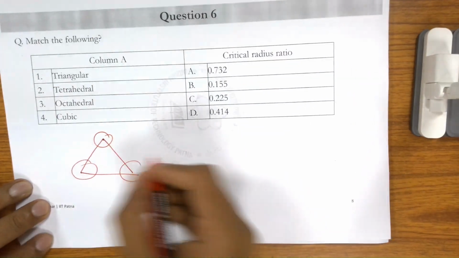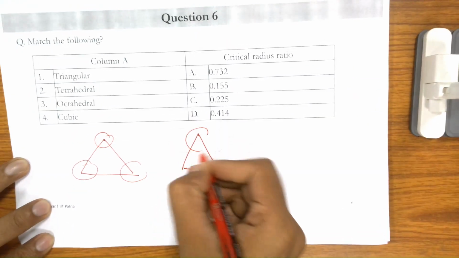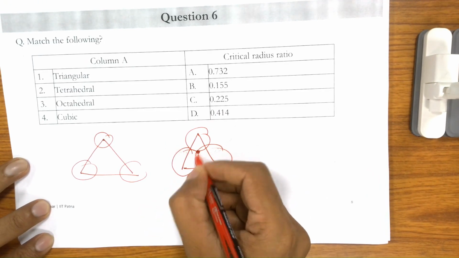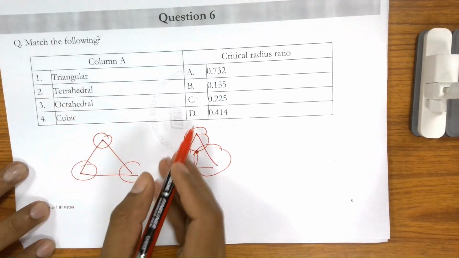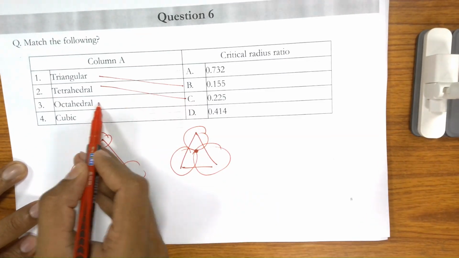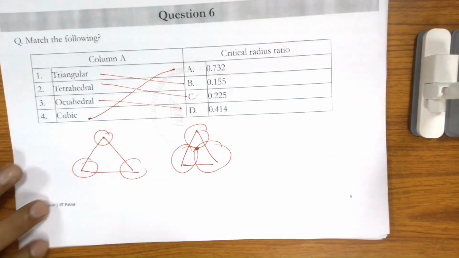Sorry, I should not have drawn it like this. I should draw it like, okay. So here, this particular void size. We know that for the triangular it is 0.155, for tetrahedral is 0.225, octahedral is 0.414, and the cubic is 0.732.